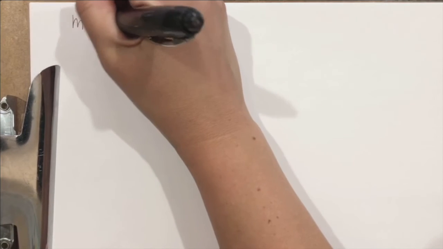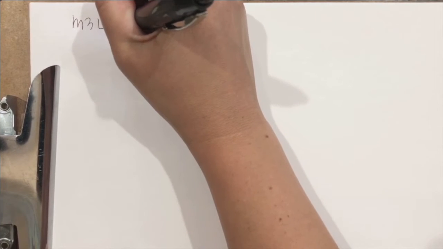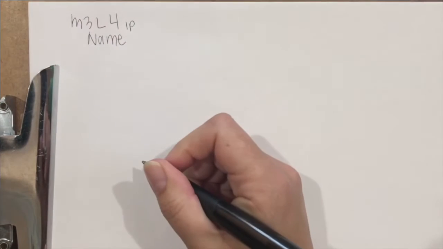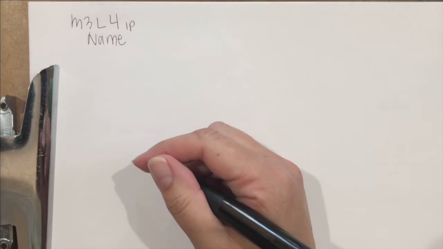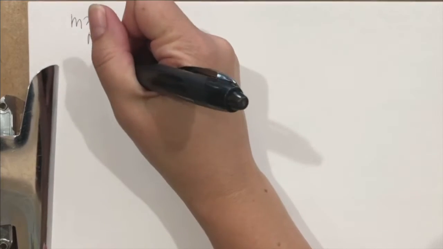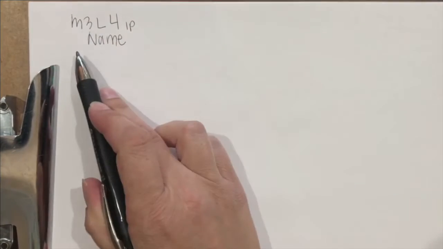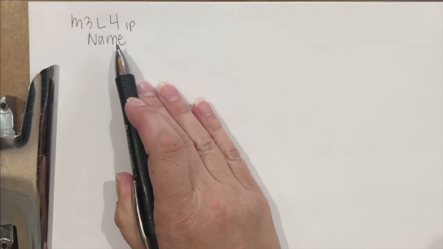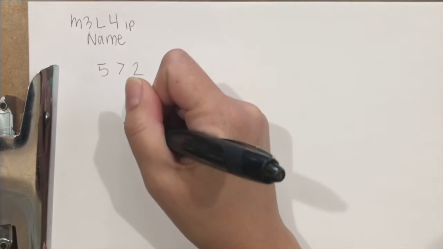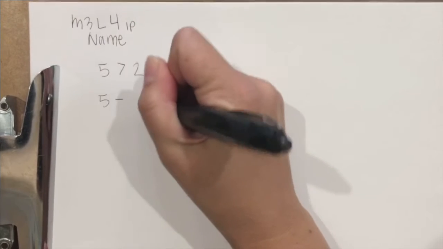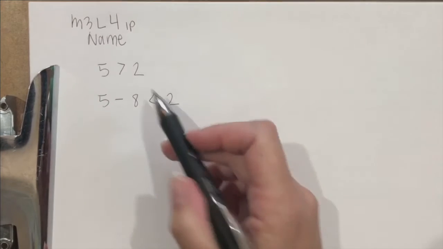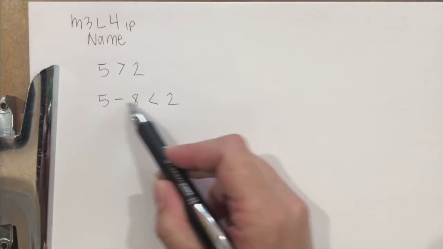Module 3, Lesson 4, Independent Practice. Put your name. And before we begin, I want to talk about something really important, just in case you're skipping the lessons and just going straight to this. We're going to be solving equations a lot like we did in Module 3, Lesson 3, except now we're going to have inequality signs. Something like this. Remember, 5 is greater than 2, and maybe 5 minus 8 is going to be less than 2, and things like that. So we've got some inequalities, and we'll have to do a little bit of solving here.